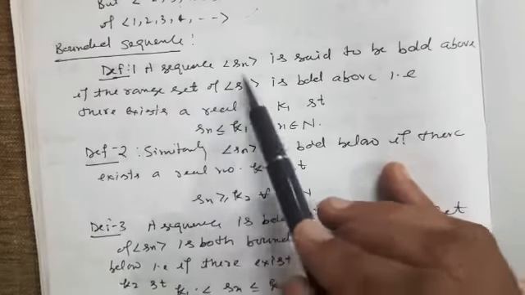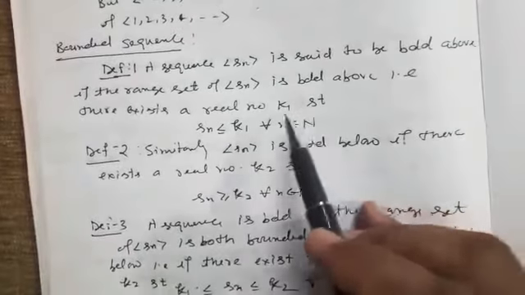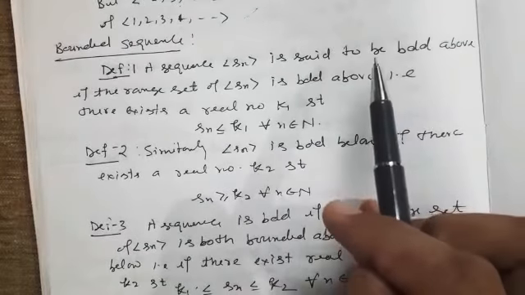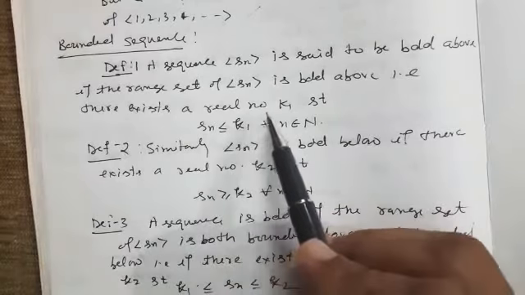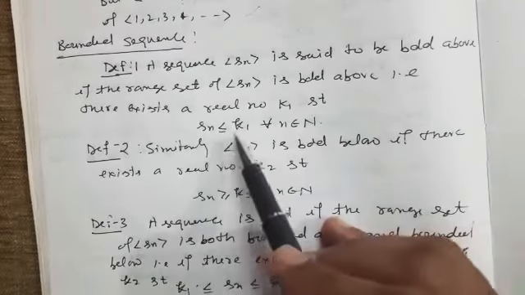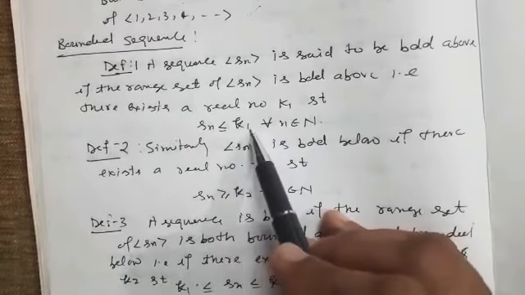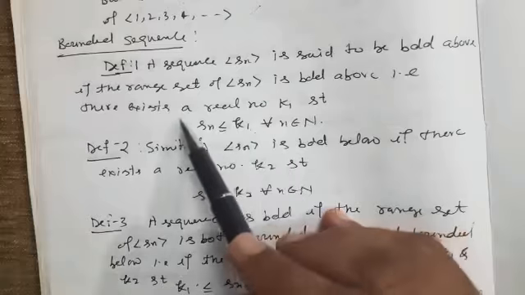if the range set, we are taking here range set, not sequence. If the range set is bounded above, that is there exists a real number k1 such that Sn is less than or equal to k1. This is the same definition of upper bound. So here k1 will be the upper bound of the sequence.